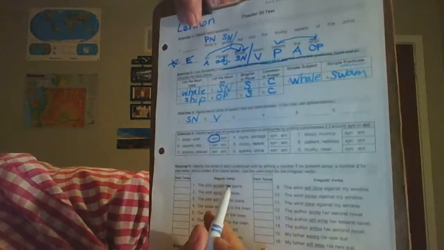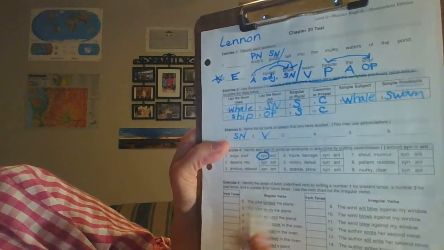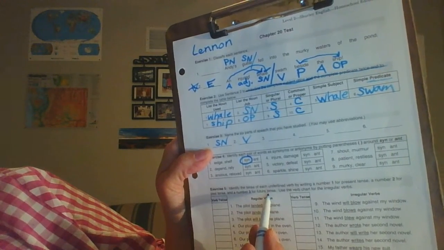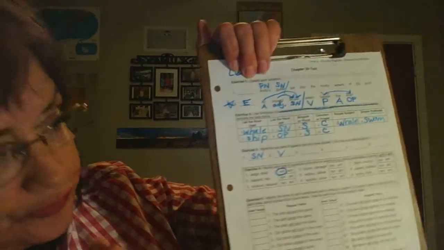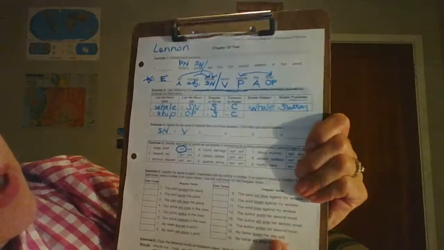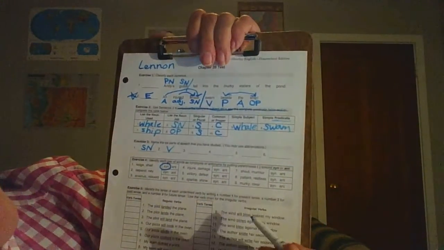Let's go on. You kids learned about the regular verb tenses and the irregular verb tenses. Let's go ahead and do that too. Remember, we label number 1 if it's present tense, number 2 if it's past tense, that happened in history, and number 3 for future tense. You might need to look in your reference section for the irregular verbs. Then again, you might just know by reading them or listening to them. So let's hop over here to the irregular verbs. We're going to figure out tenses.